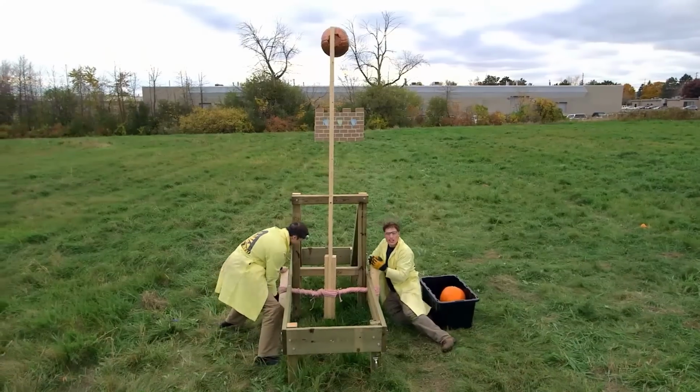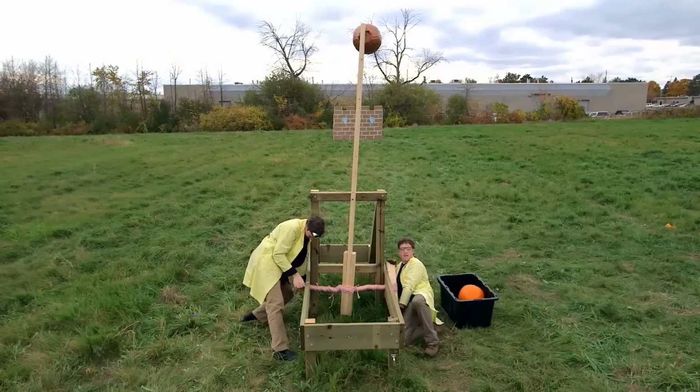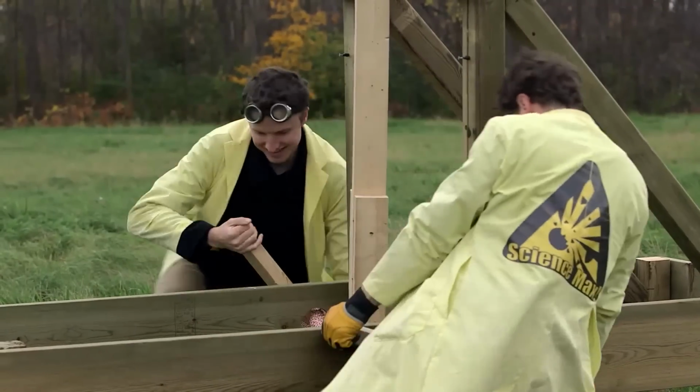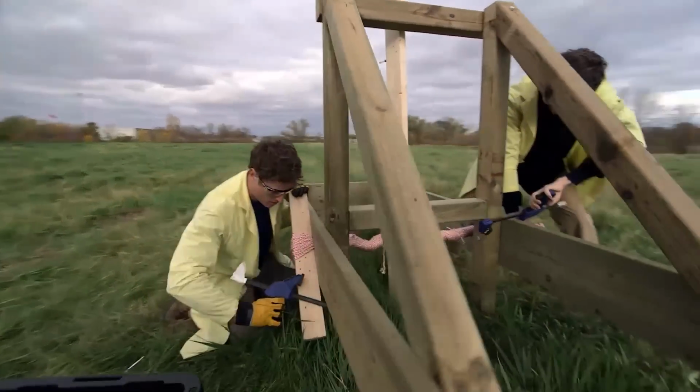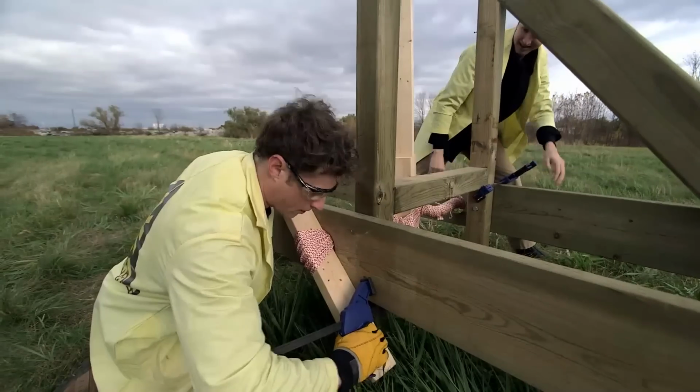Good. Usually in medieval days, they had whole teams of people doing this job, but it's just me and Zach now. How you doing, Zach? All right. Okay. And then we clamp it on here, so the thing doesn't unwind, right? Yeah.